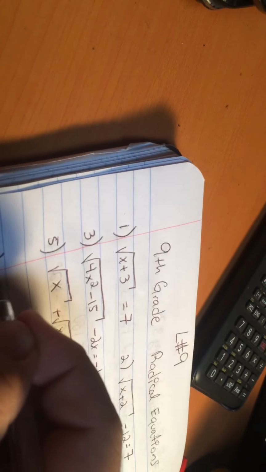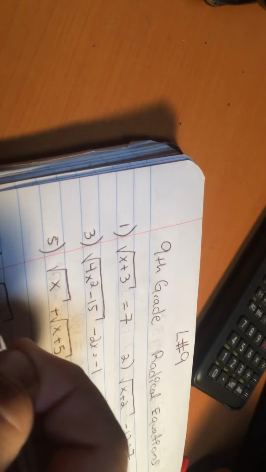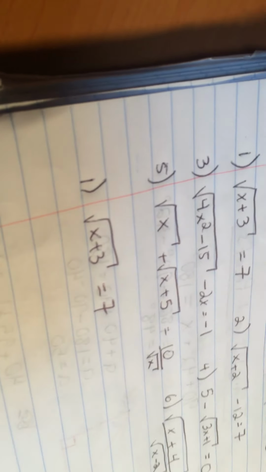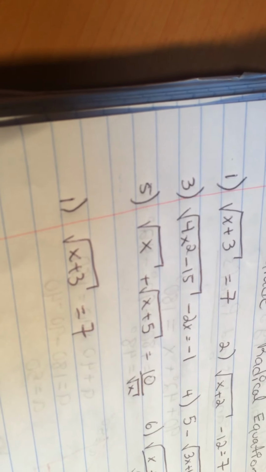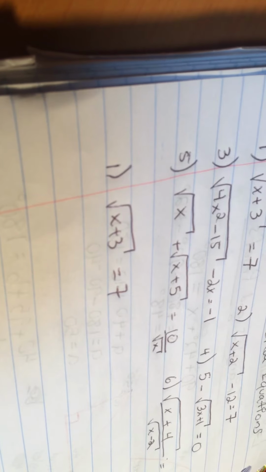Number one says square root of x plus 3 equals 7. So what operation can we use to eliminate a square root? Remember that addition and subtraction are opposite operations. So when we have an equation with addition, we eliminate with subtraction. Same thing with the other two. If we have a multiplication, we eliminate with division. So we need to find the opposite operation so that we can solve for x.